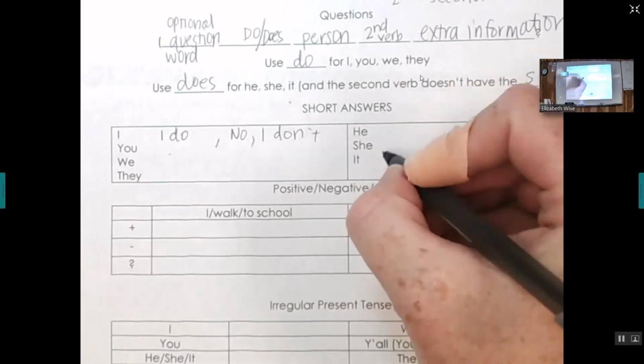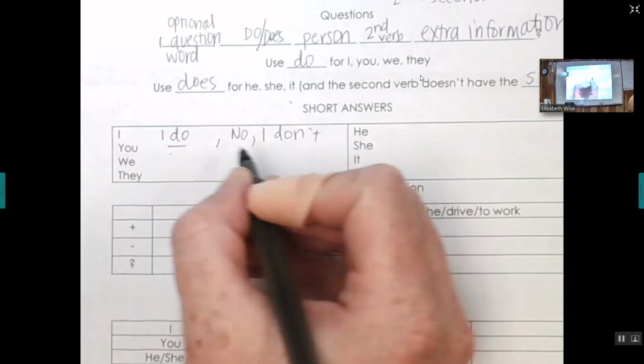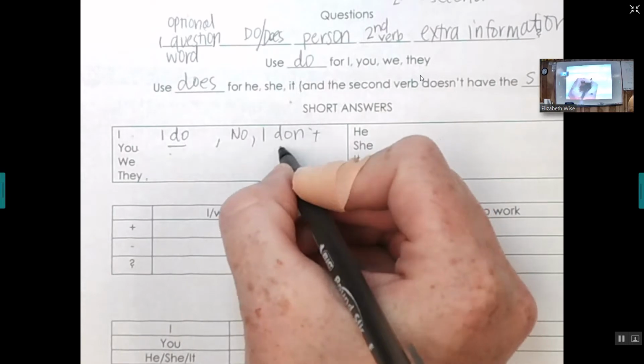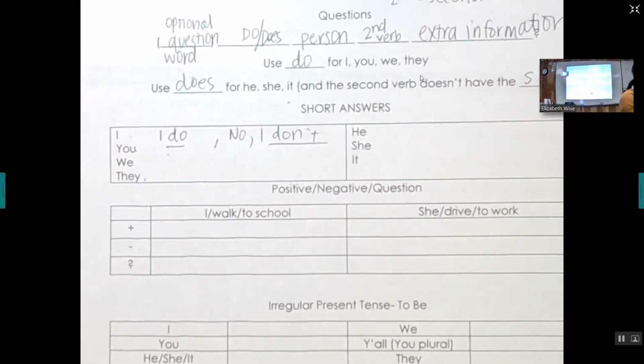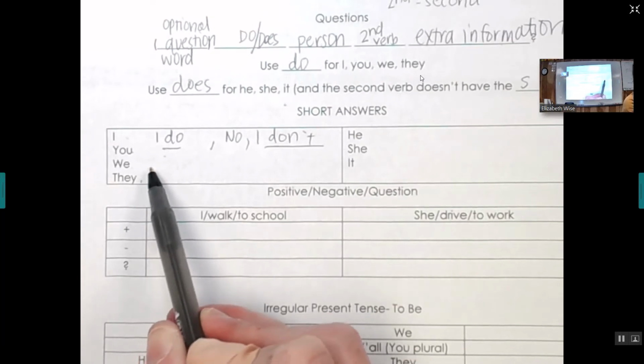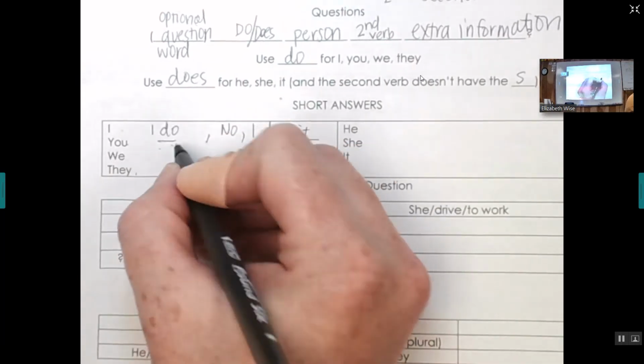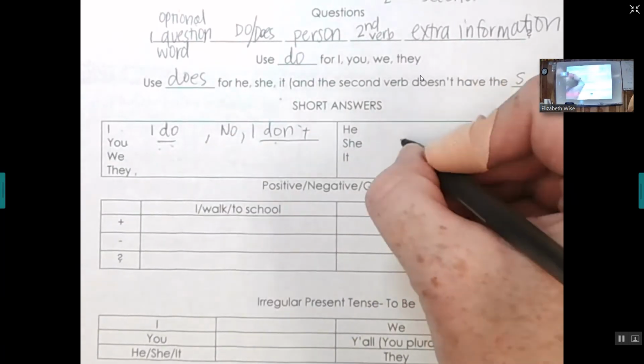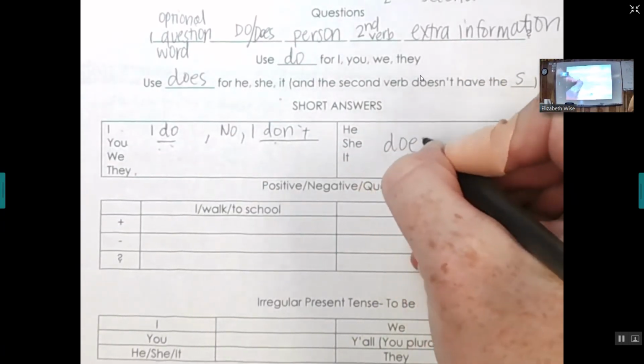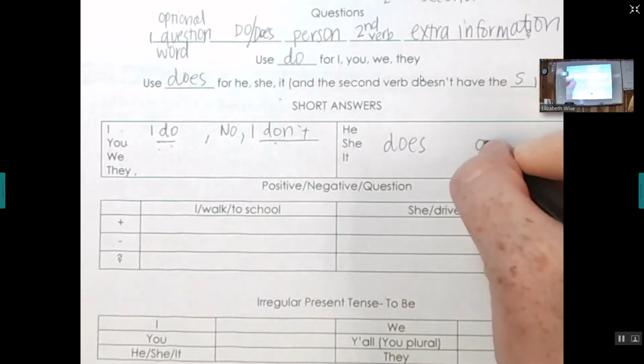So for I, you, we, and they, we would use do or don't, right? Do your children speak French? No, they don't, right? Do we come to class on Tuesdays? No, we don't. So do and don't would be for these. For he, she, and it, you're going to use he does or he doesn't.